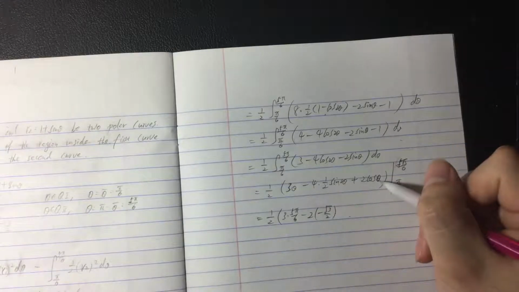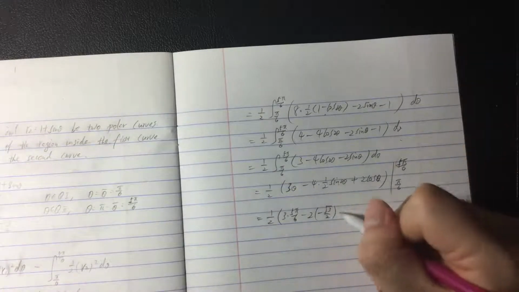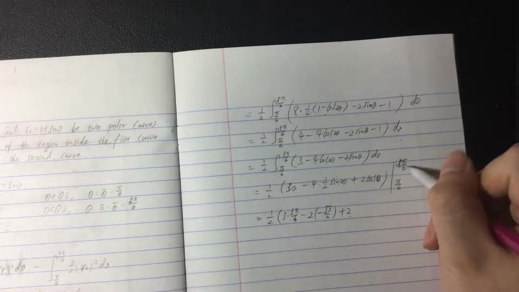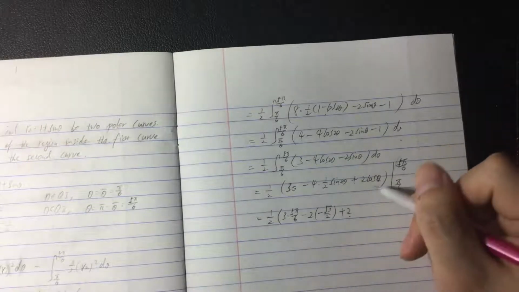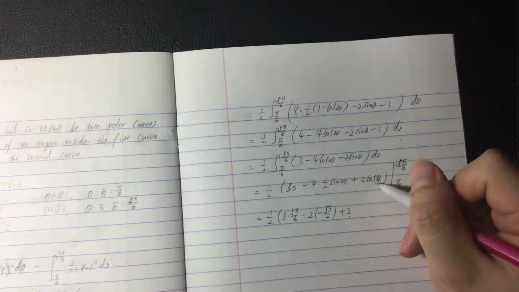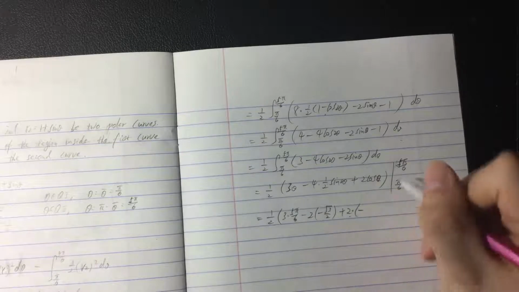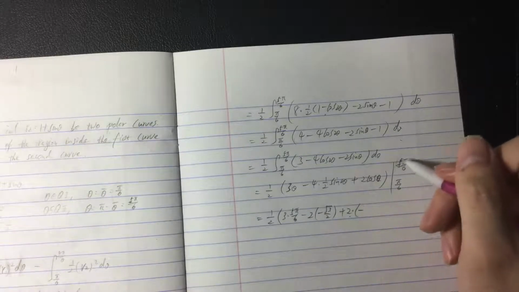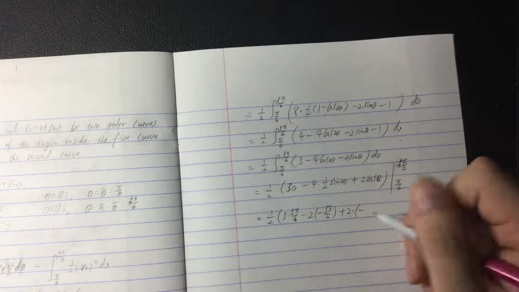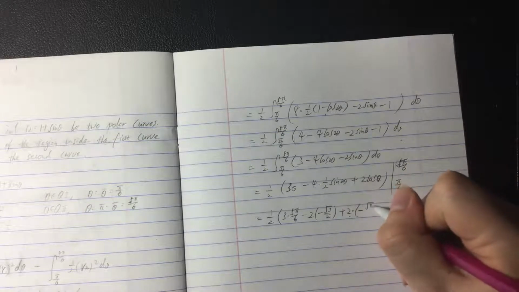If I plug in 5 pi over 6 here, I get cosine 5 pi over 6. 5 pi over 6 terminates in quadrant 2. The cosine function in quadrant 2 is negative. And the reference angle for 5 pi over 6 is pi over 6. Cosine pi over 6 is radical 3 over 2.